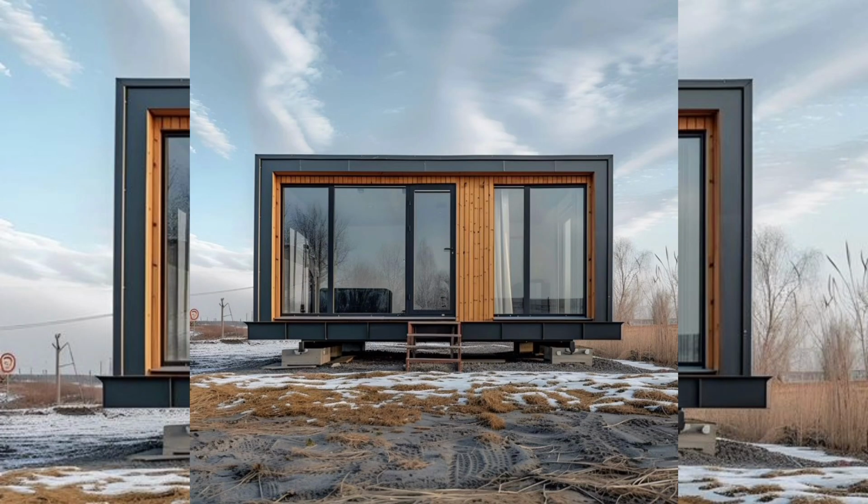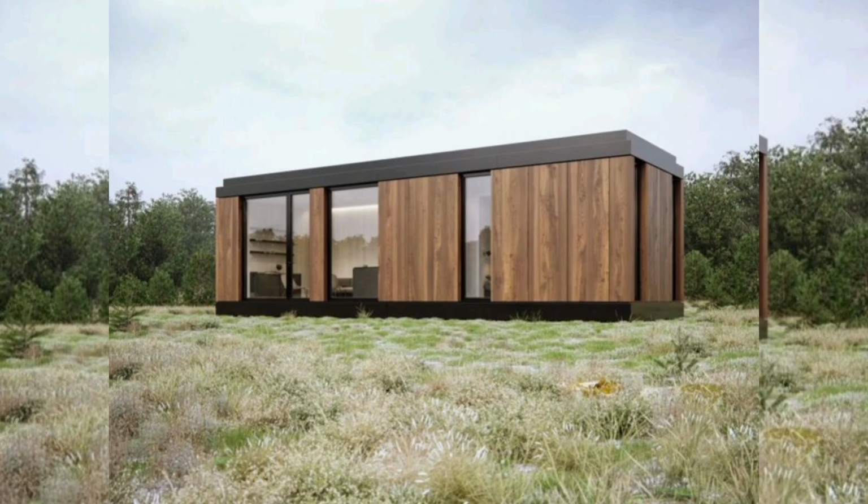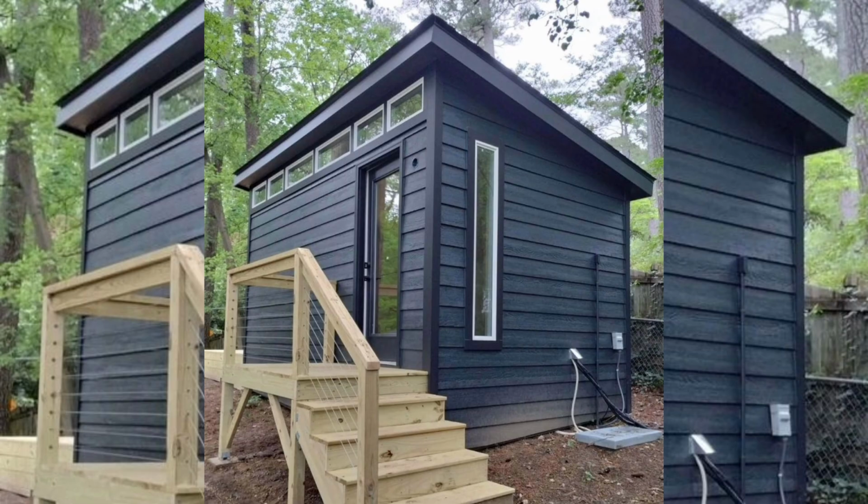Today we dive into something truly special: guest home ideas.